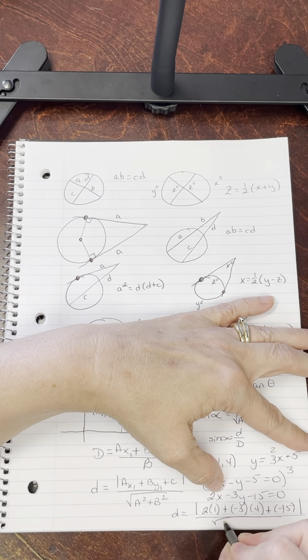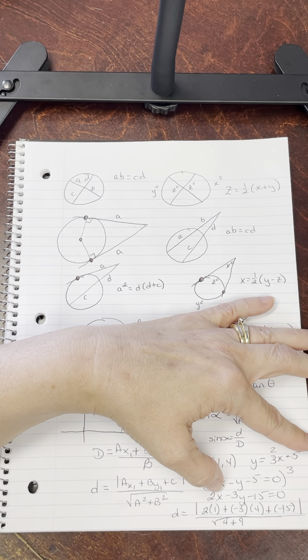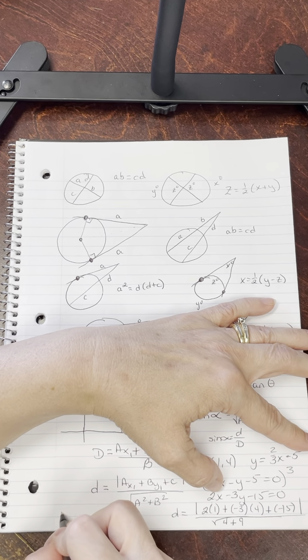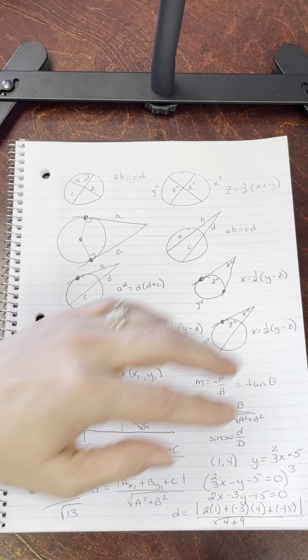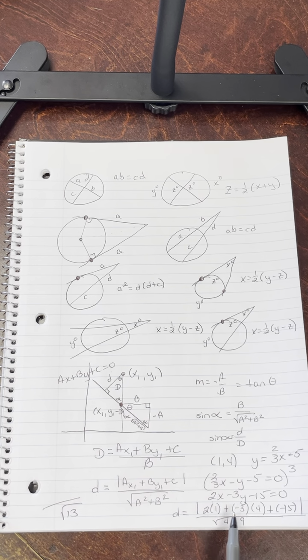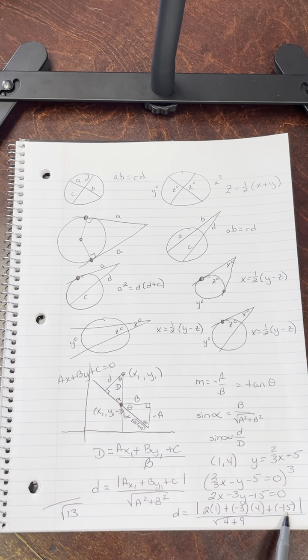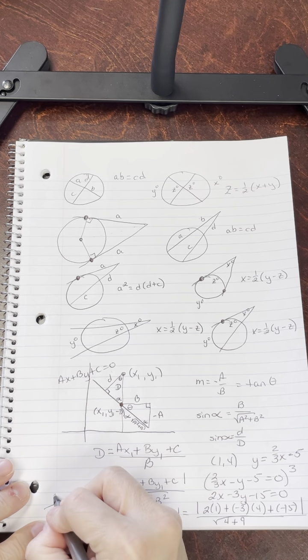So my a was 2, 2 squares to 4, plus negative 3 squares to 9. So that's going to give me a square root of 13 on the bottom. And then 2 minus 12, negative 10, and another negative 15 is negative 25, and the absolute value of that makes 25.